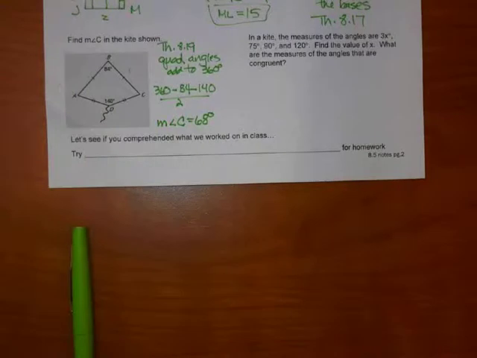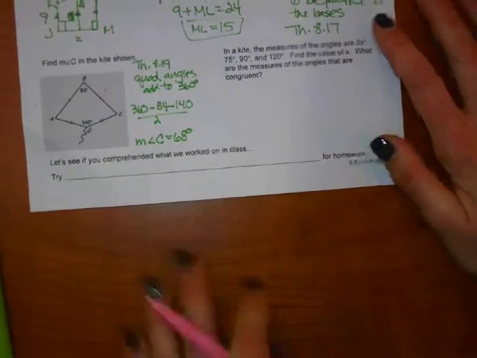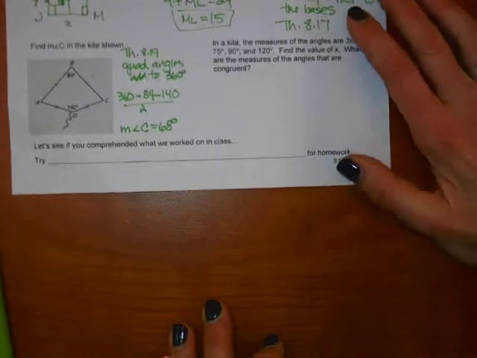All right, so here we go. In a kite, the measure of the angles are 3x, 75, 90, and 120. Find the value of x. What are the measures of the angles that are congruent? Okay, again, so what do we know about a kite? Two angles are congruent, which is what we have to find. The sides, do the sides help us at all in this problem? No, but what do you know? A kite is a what? Quadrilateral, correct? What do you know about the angles of a quadrilateral? They add to 360. So it's really just an algebra problem, okay?